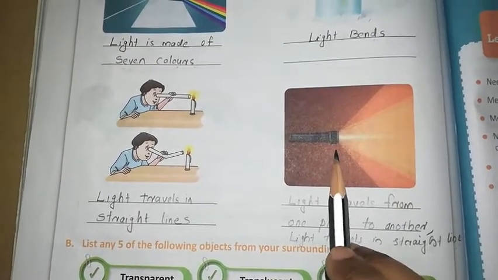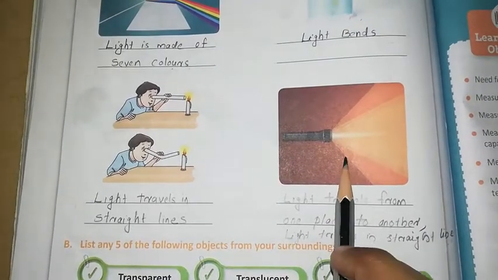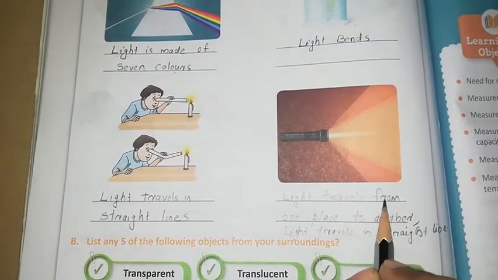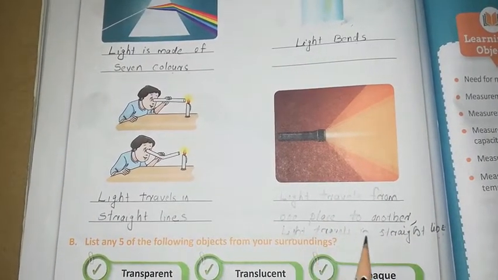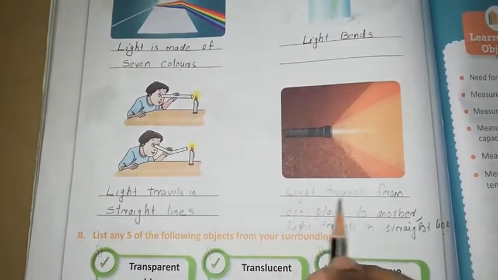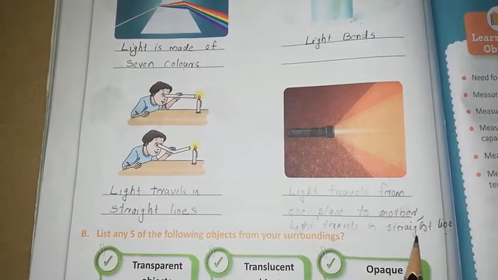Here we can see light coming from a torch. This figure is related with the two properties of light. First one, light travels from one place to another, and second property is light travels in straight line. So, all of you write here, light travels from one place to another. Second one, light travels in straight line.